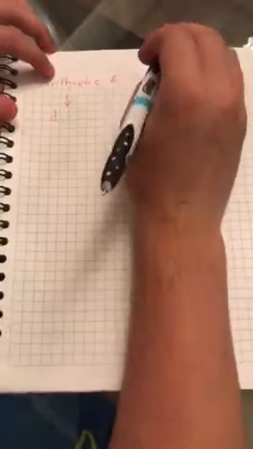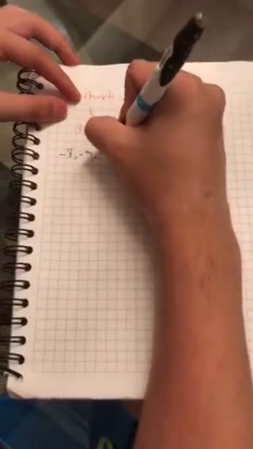For example, if we have the sequence -8, -5, -2, and 1, how are we going to be able to know the common difference, d? It's easy.